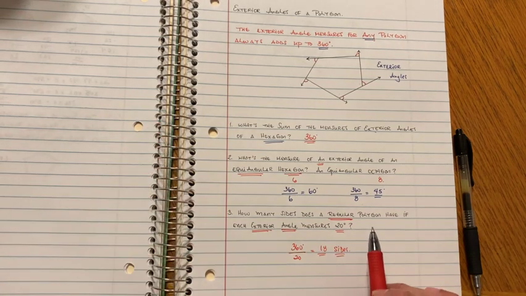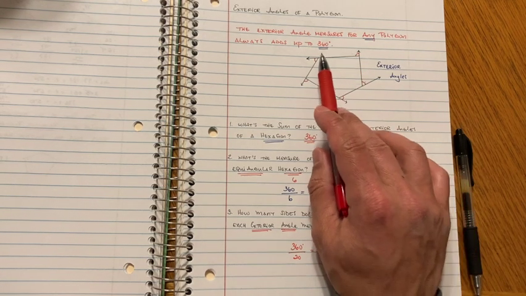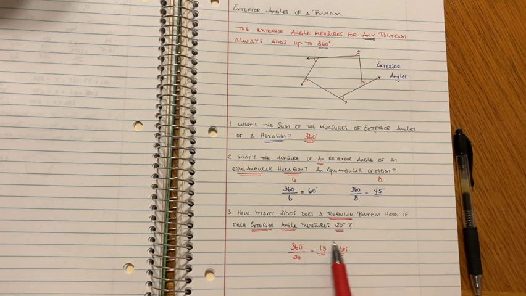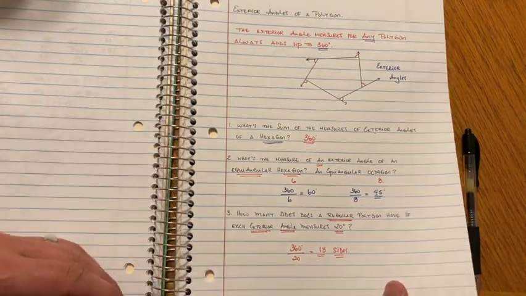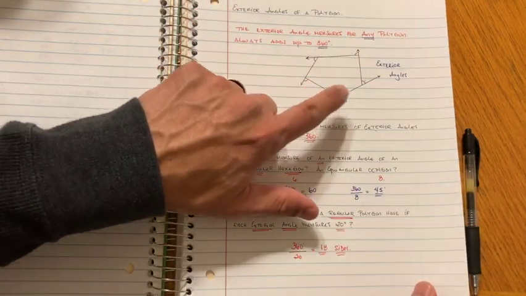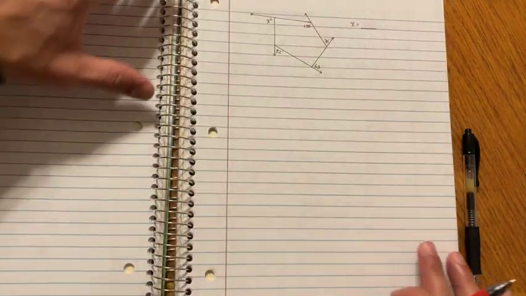Okay, so this polygon has 18 sides, and each of the outside angles is going to measure 20 degrees. Okay, guys, so hopefully that makes sense. So remember, all the exterior angles, the outside angles, always add up to 360. And let's do another one.